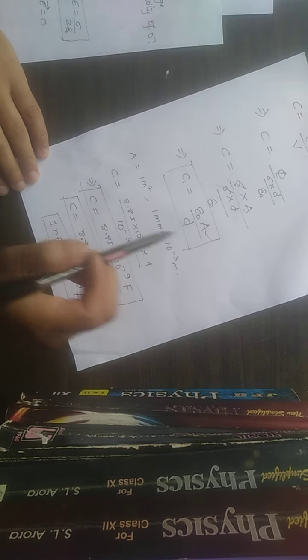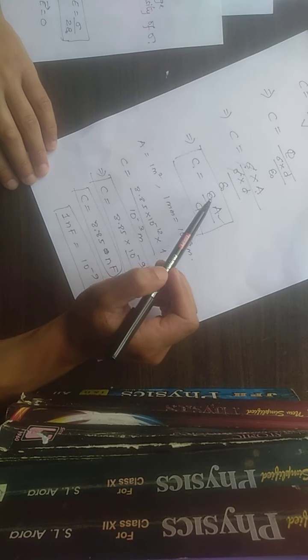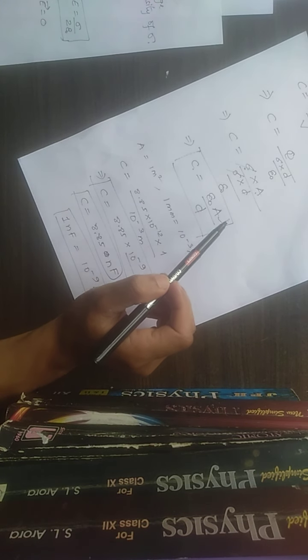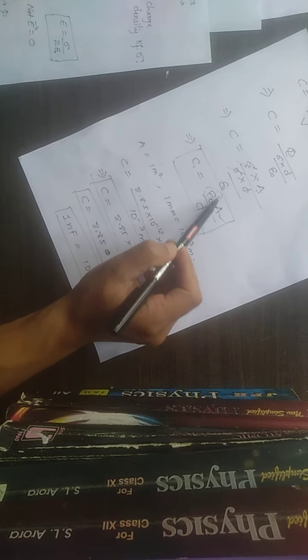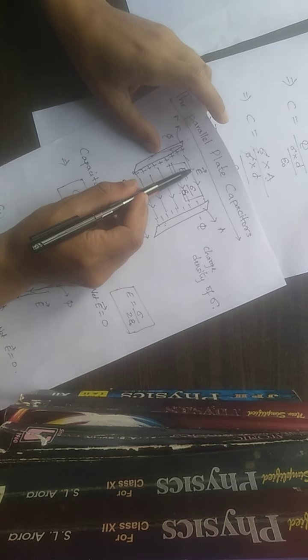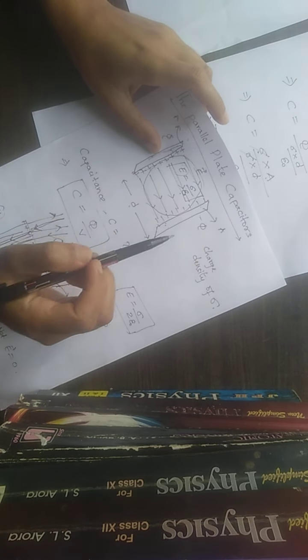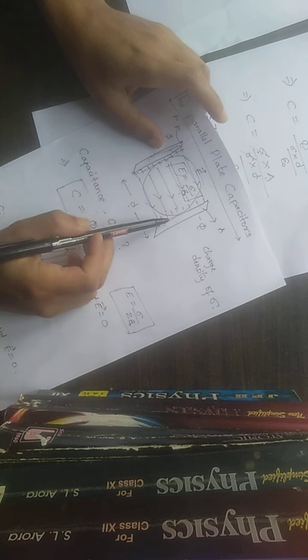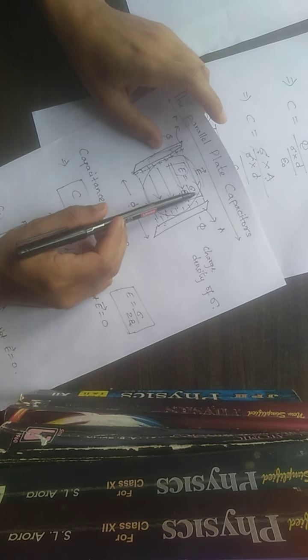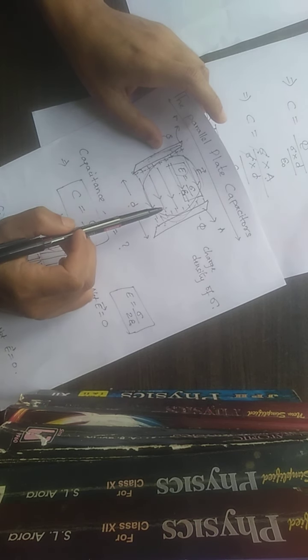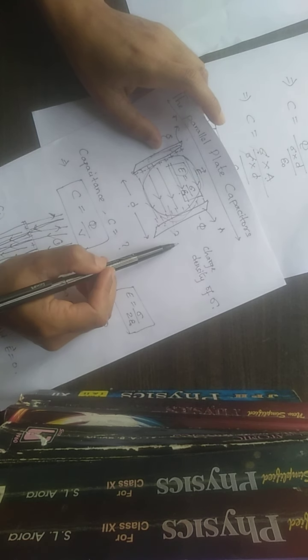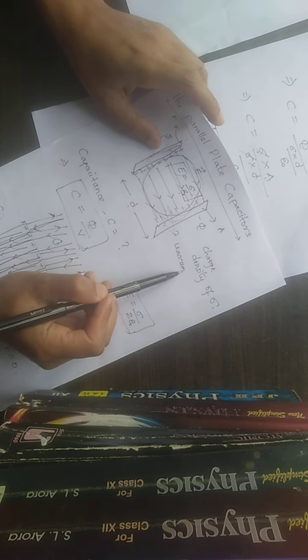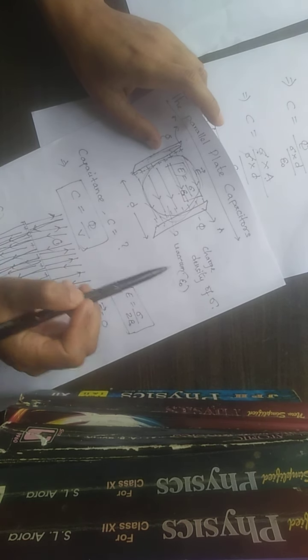Okay. So the capacitance of the capacitor also depends upon epsilon 0. What is epsilon 0 here? Epsilon 0 is the permittivity of the medium that separates the two plates. Here the medium that separates the two plates is vacuum, whose permittivity is epsilon 0.